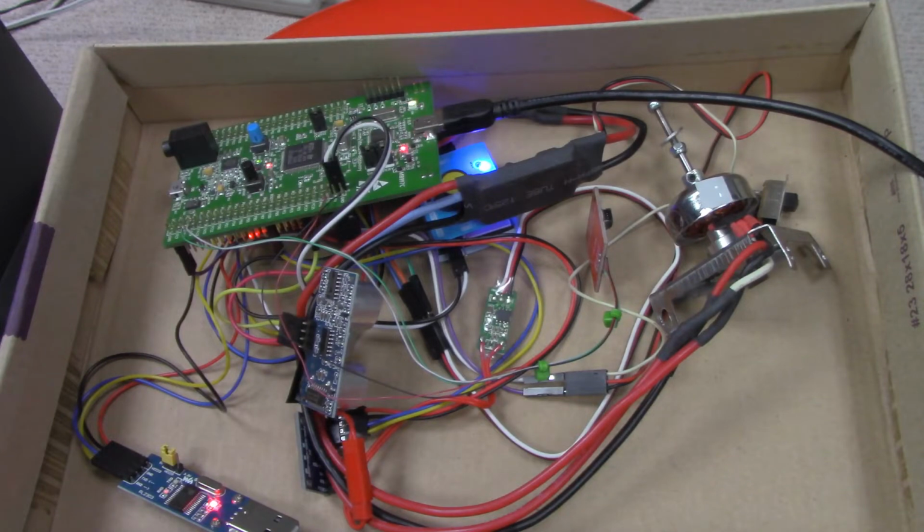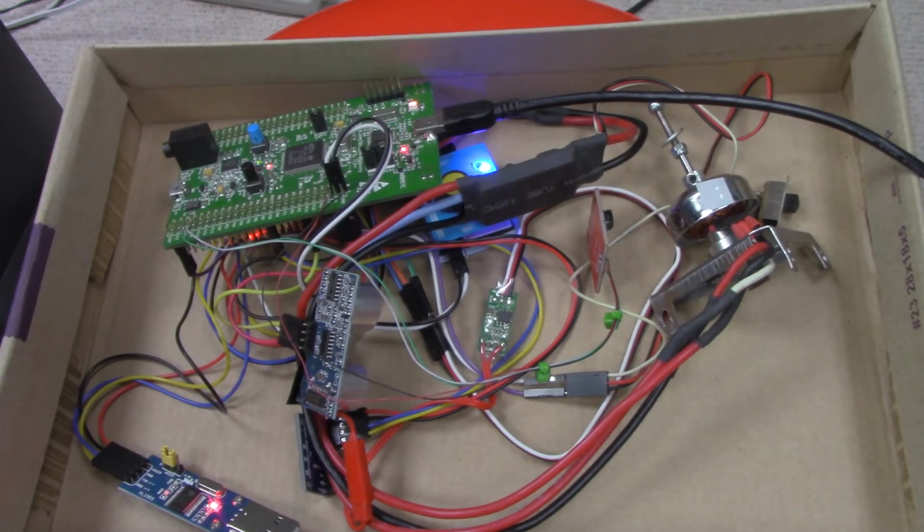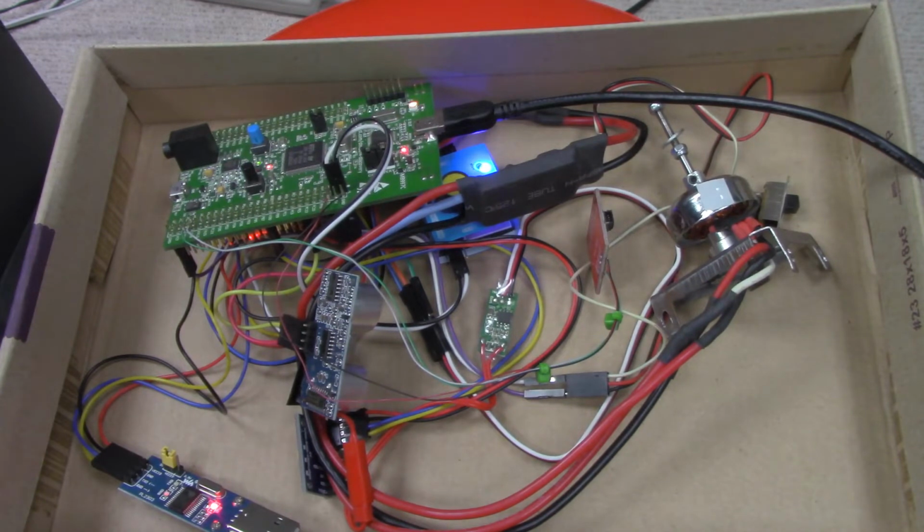Hi there. When I design a system using the STM32 microcontroller, I like to make a thing called a busy box.